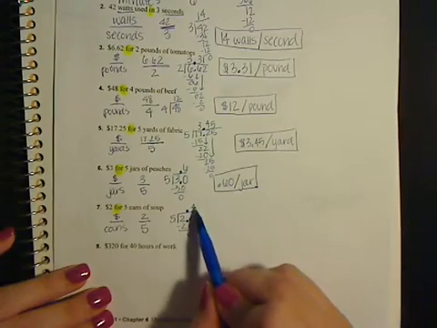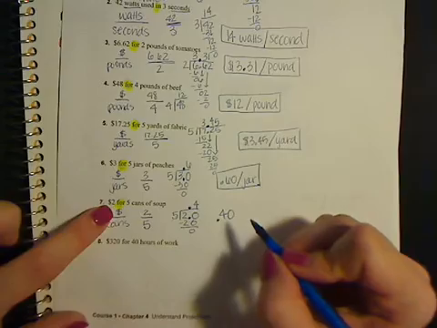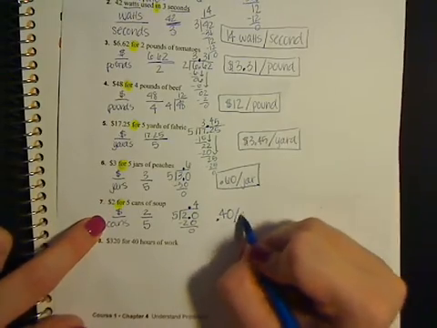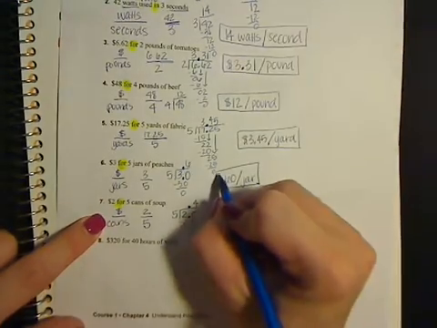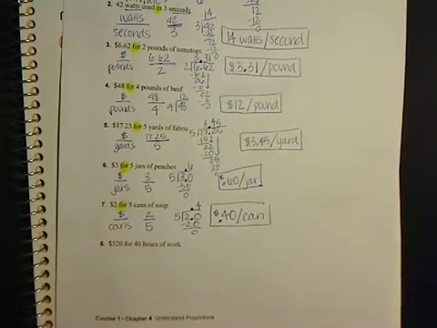So this is 0.4, which is the same as 40 cents per can. I guess we could add dollar signs to these, sorry. 40 cents per can.